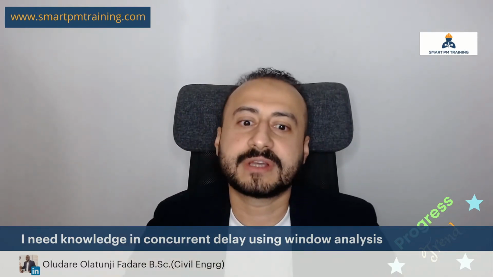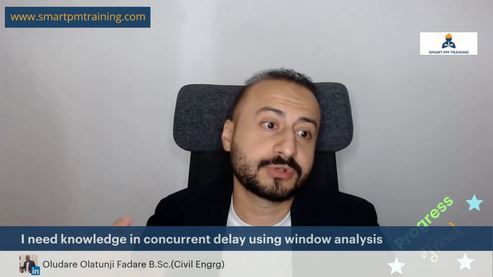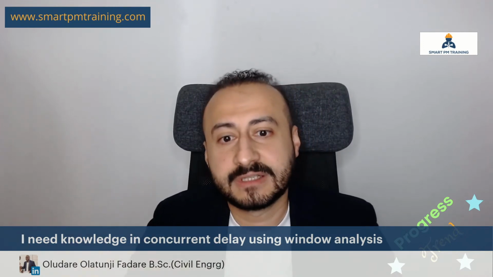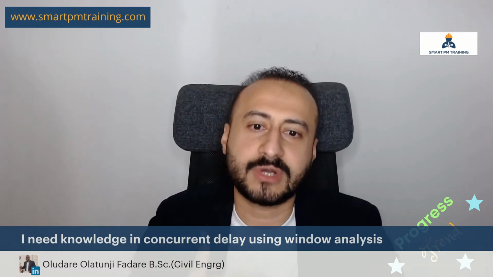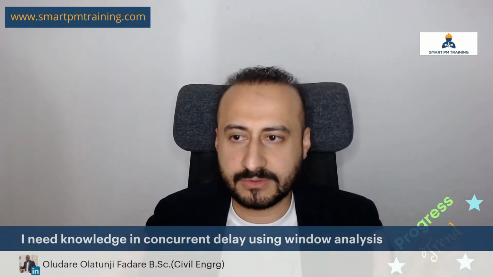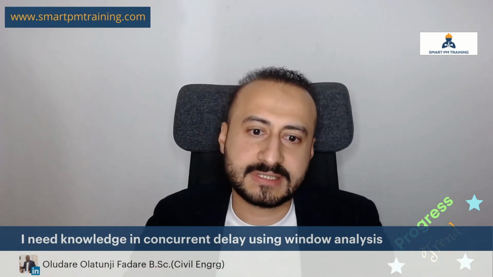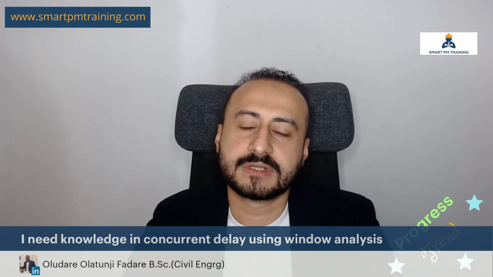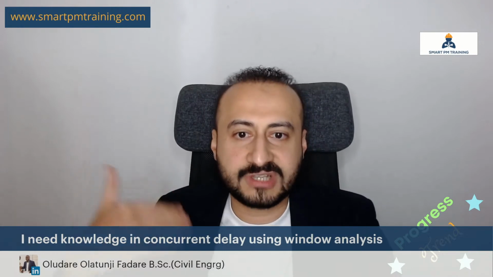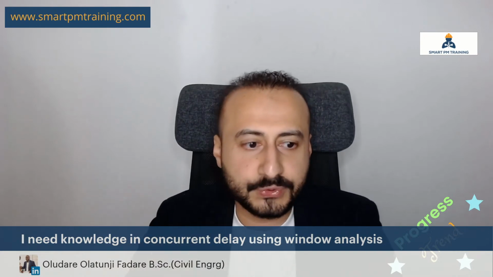We can have window analysis in the 3.4 dynamic split. We can have it in the collapsed as built. We can have it in the time impact analysis. So window analysis is not a method. It's more like an approach to a method. So all methods that I have just mentioned can operate through window analysis if you want to.